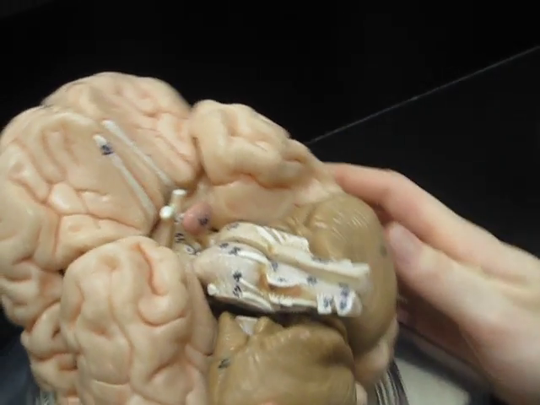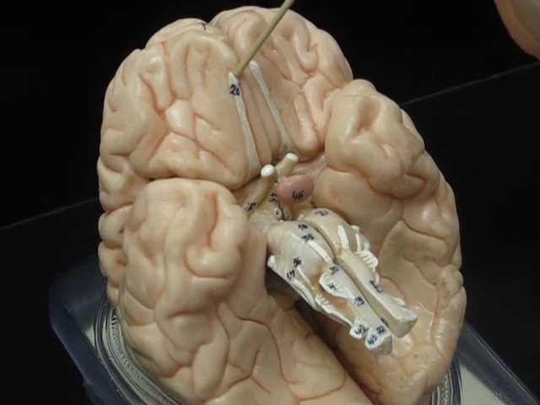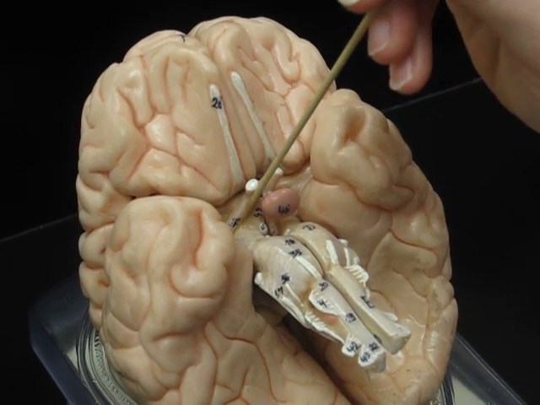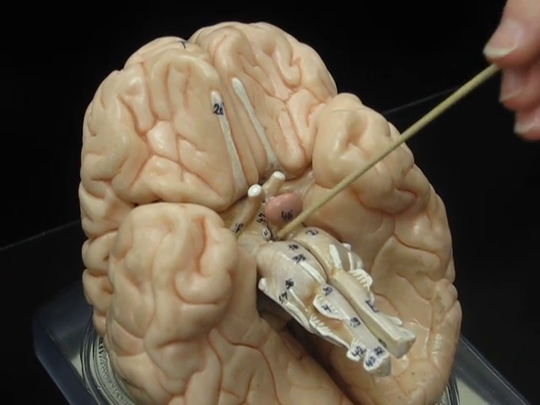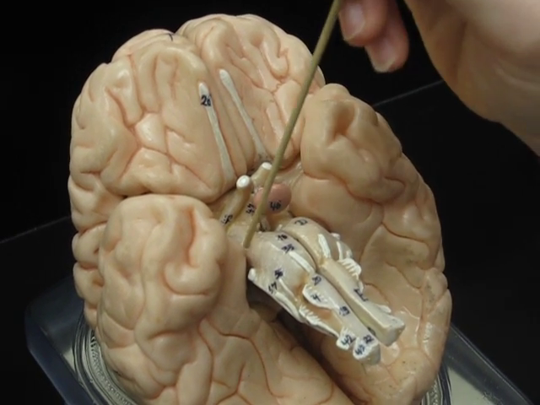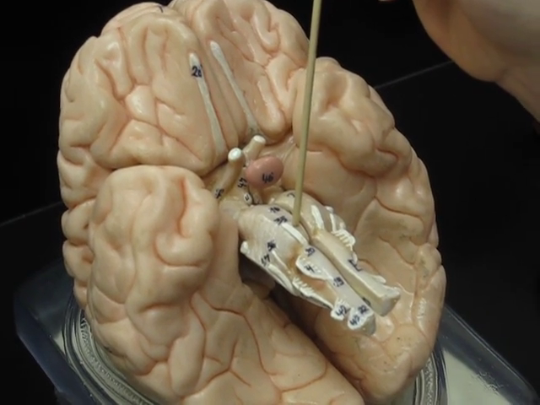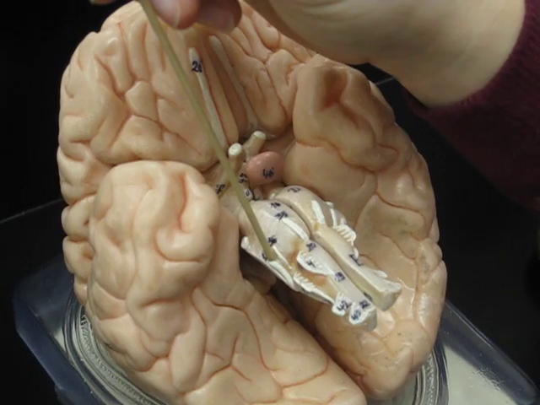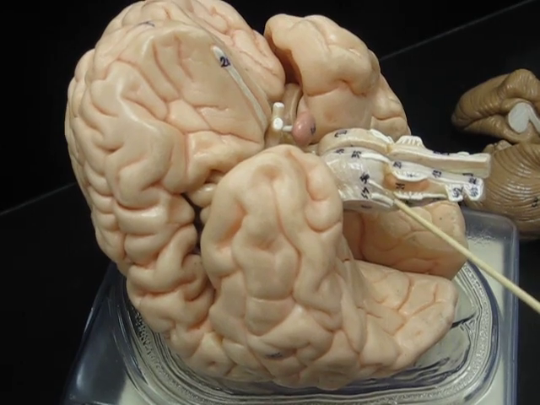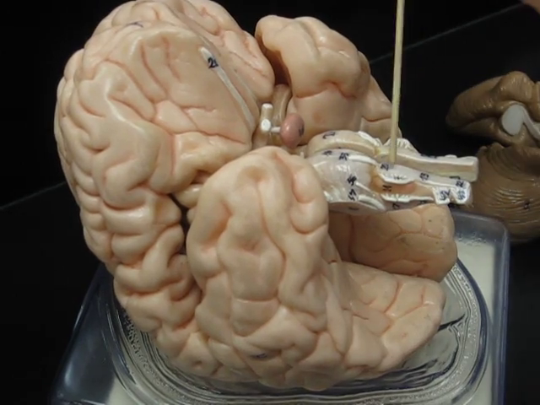So really fast, we'll go through them all as a review. Olfactory nerve, olfactory bulb, olfactory tract, optic nerve, optic tract, optic chiasm, oculomotor, and then your trochlears would come up right out here, long skinny ones. Your trigeminals, abducens, facial nerve, vestibulocochlear. Then you have your glossopharyngeal nerve, your vagus nerve, your accessory nerve, and your hypoglossal nerve.